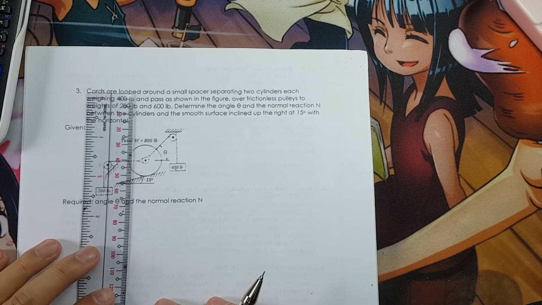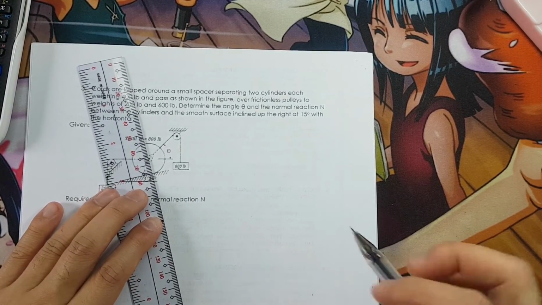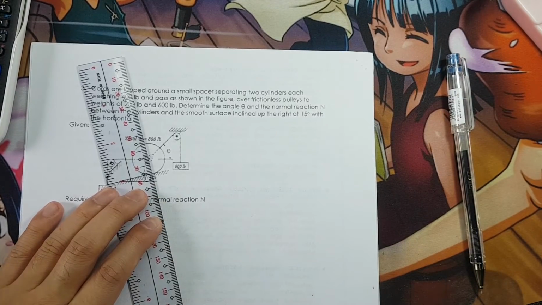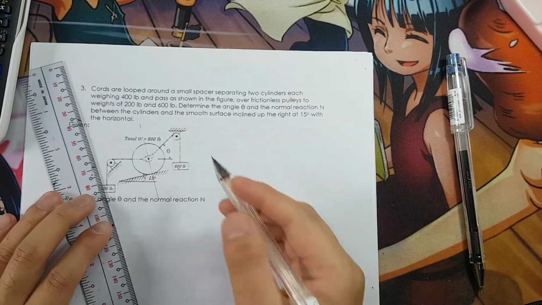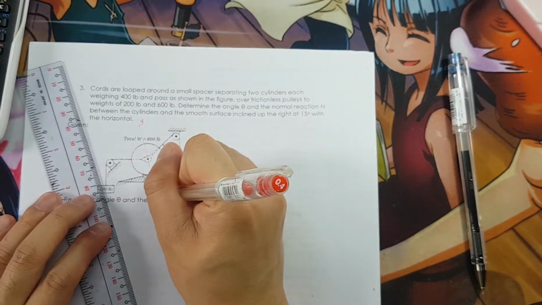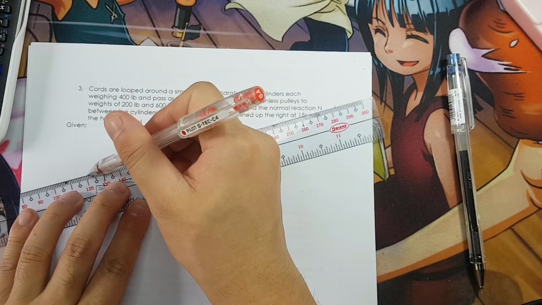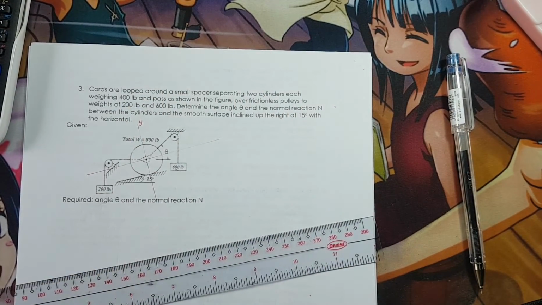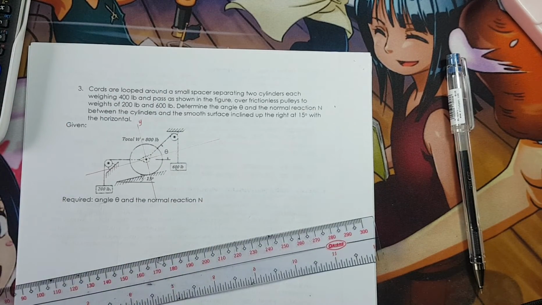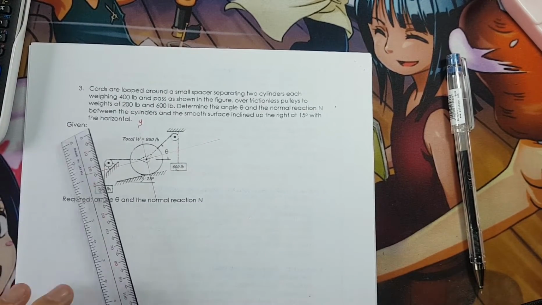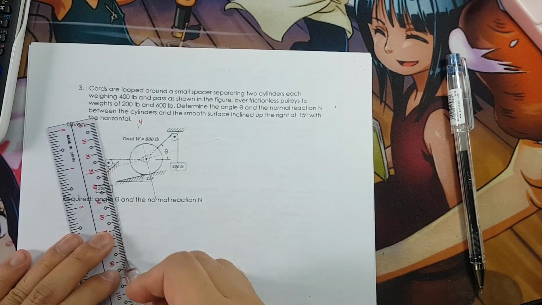Okay, so let's say I am going to tilt my x and y axis so that it would be a lot easier, though you can use the correct convention of doing your x and y axis. Okay, so pwedeng paganyan yung y axis niya and your x axis would be horizontal. But in my case I'll use the y axis as inclined.